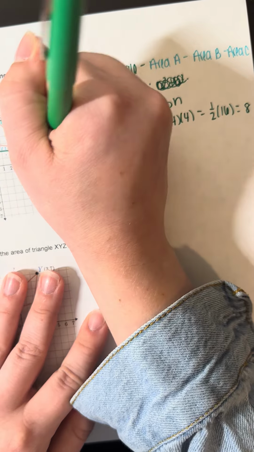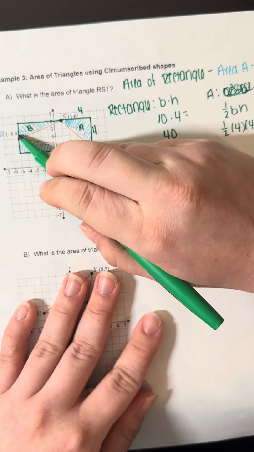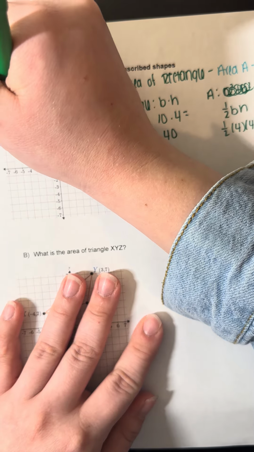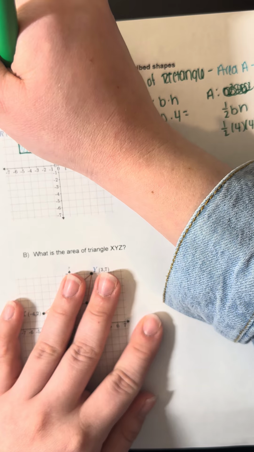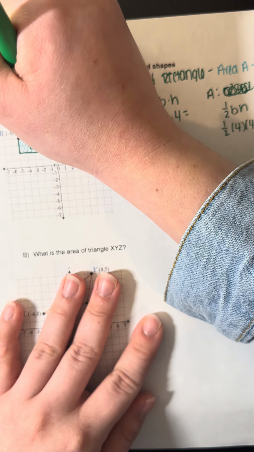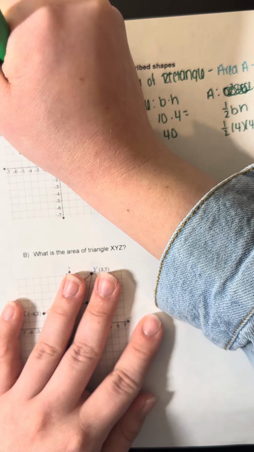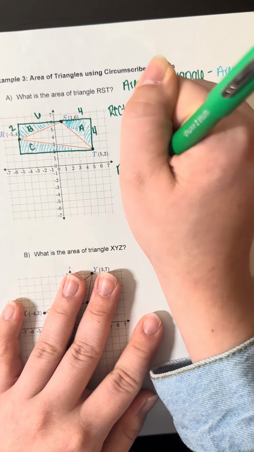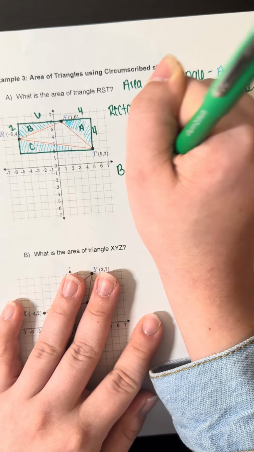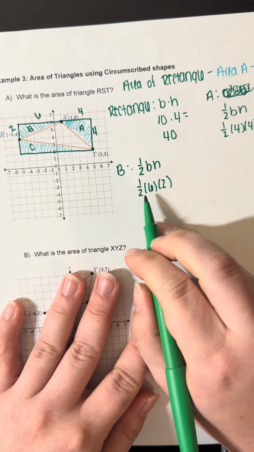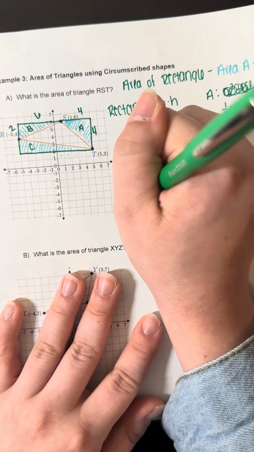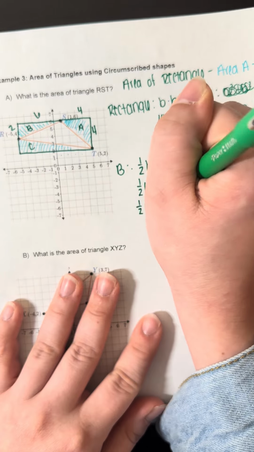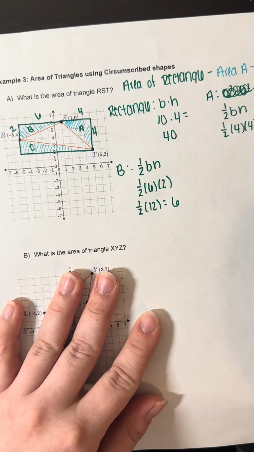Okay. I'm going to do the same thing for B. With B, I'm just going to count. I went 1, 2 down, and then 1, 2, 3, 4, 5, 6, it looks like, over. So again, if I do half base times height, I'm going to do half 6 times 2. 6 times 2 is 12, so half of 12 is just going to be 6.